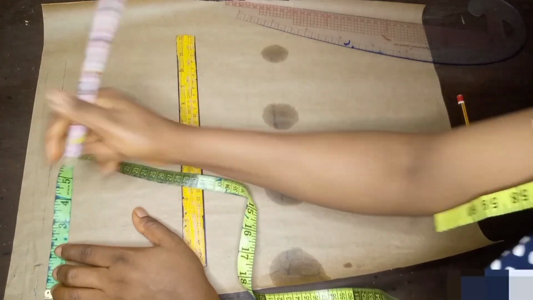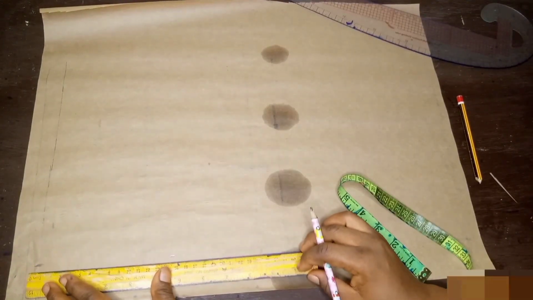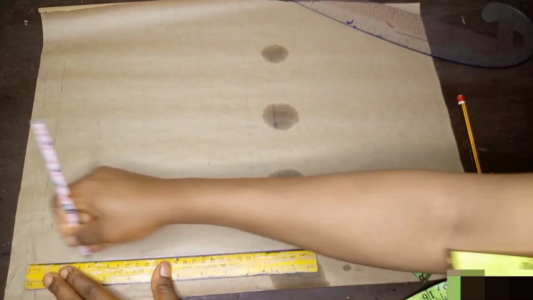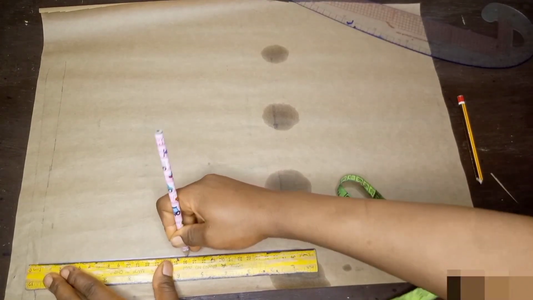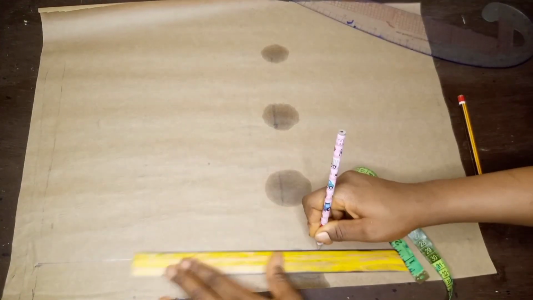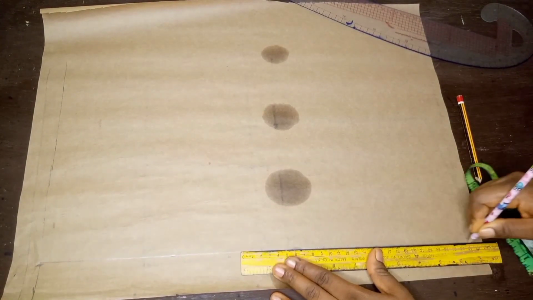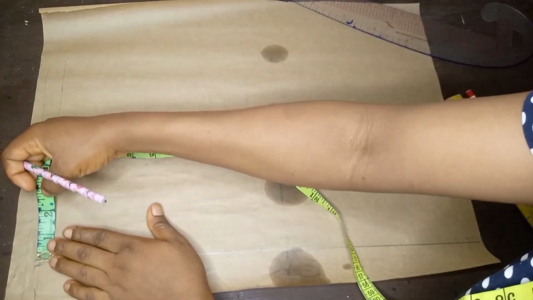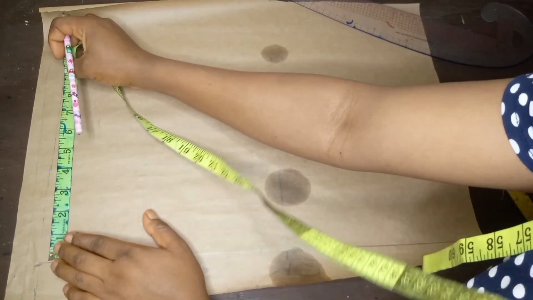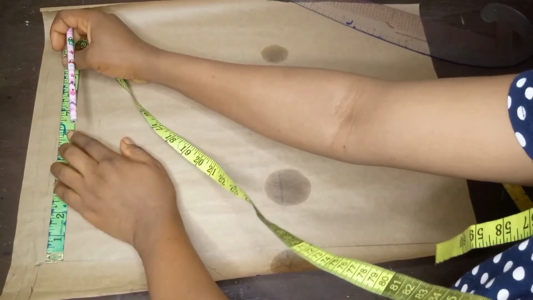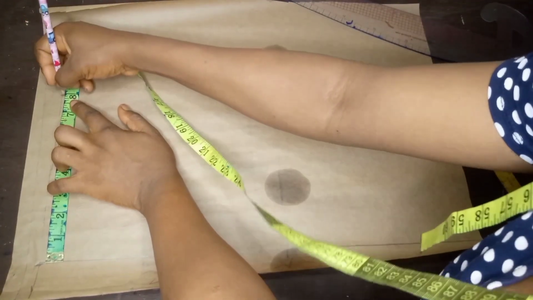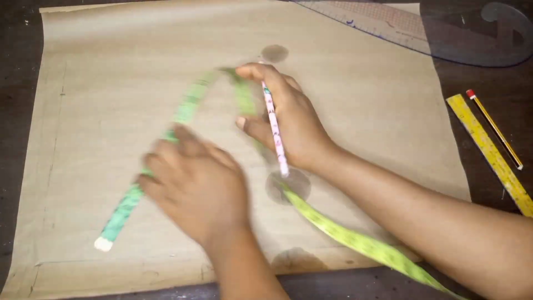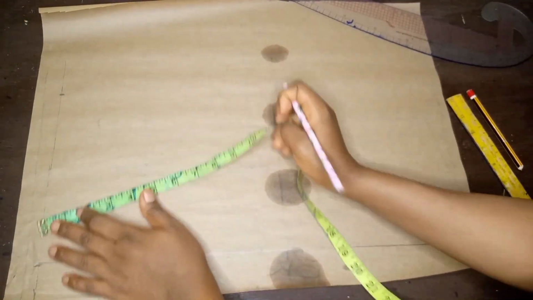I'm using the pencil because by the time I started doing my back bodice, I realized that my marker had finished. So I'll draw a straight line across to mark the zipper allowance. After I've marked it, any measurements I put for my work now will be from the zipper allowance. Now I will input the shoulder measurement divided by 2, which will be 7.5 inches.